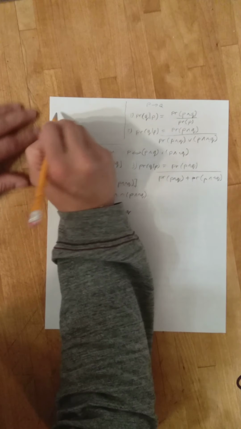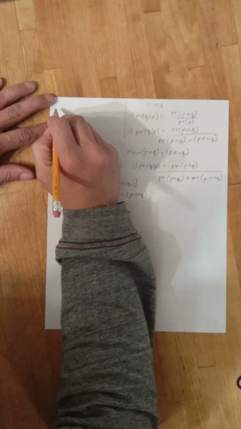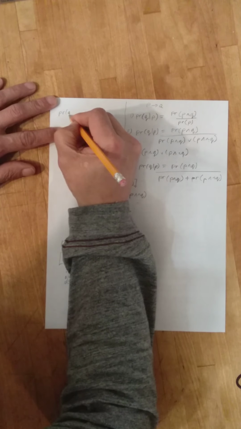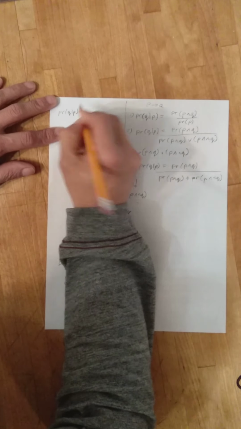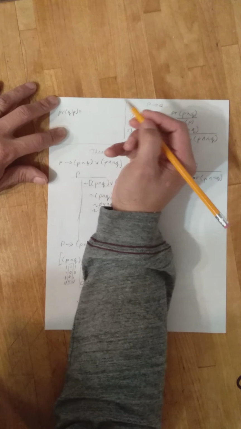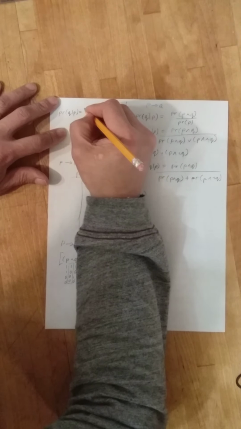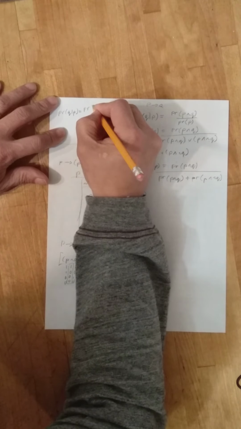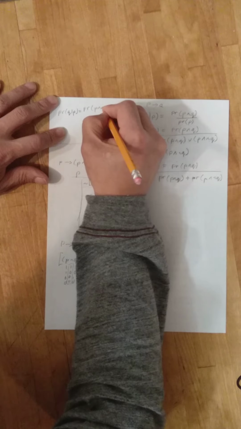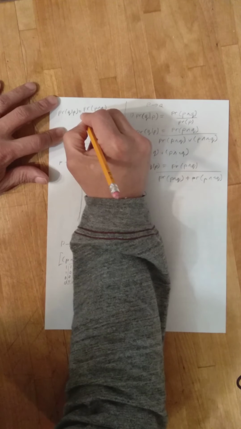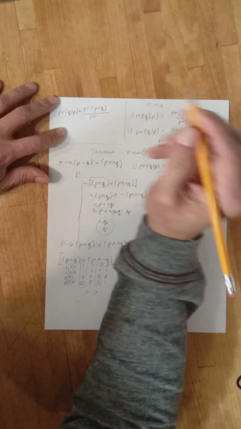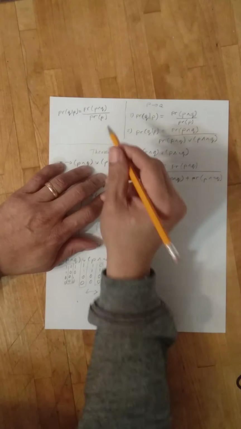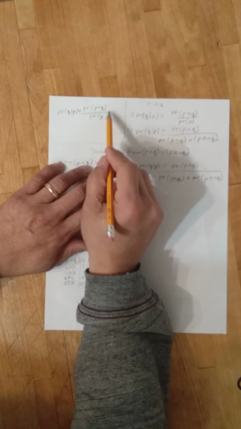And if you remember your basic algebra, probability of Q given P equals, because it's algebra, because we still have an equal sign there, we're still doing algebra or mathematics or arithmetic, probability of P and Q over probability of P. So there's an equal sign here, and basically this is a divide sign.